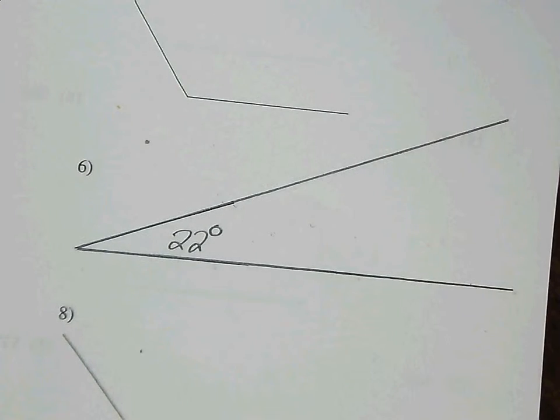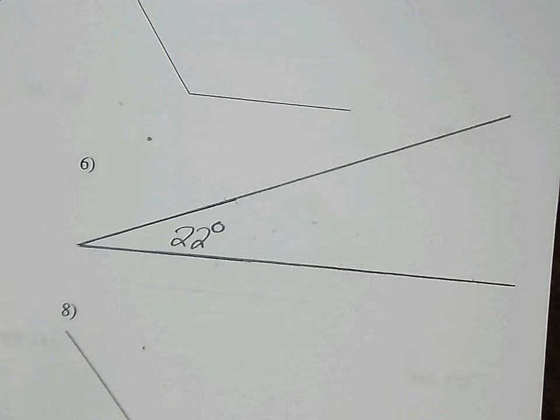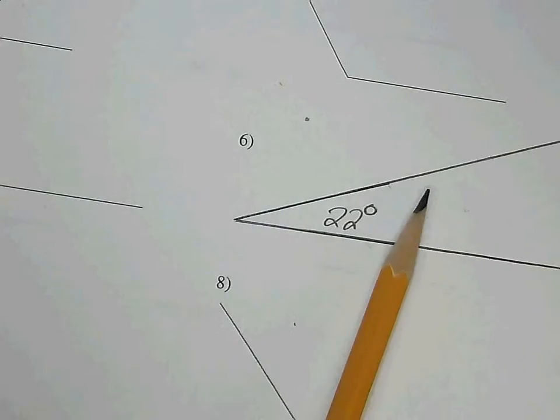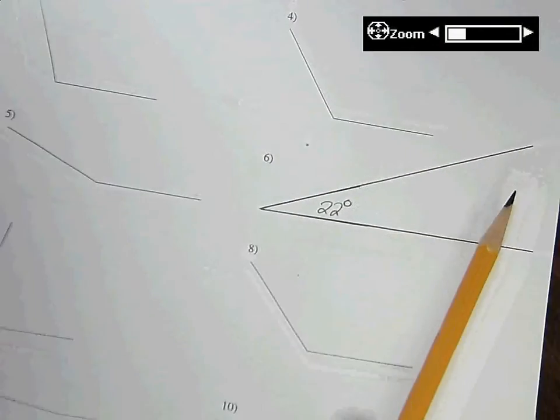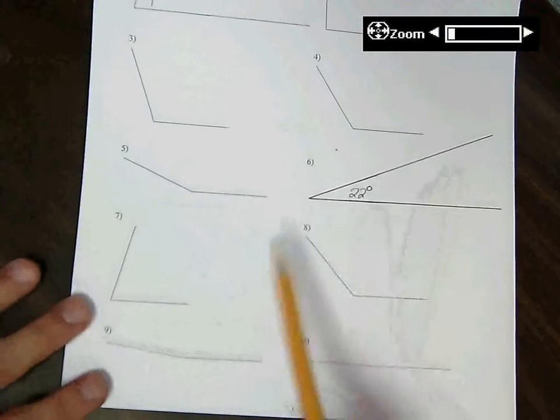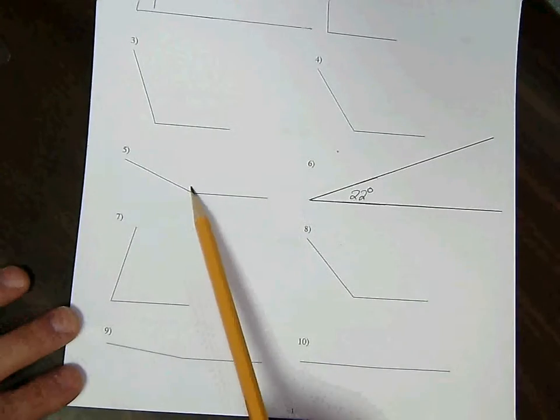You know, extend the lines best you can. I think the one that'll probably give the most trouble is 5, 9, and 10. The reason being, really 5 and 9, is as you try to extend the lines, you may run out of paper.